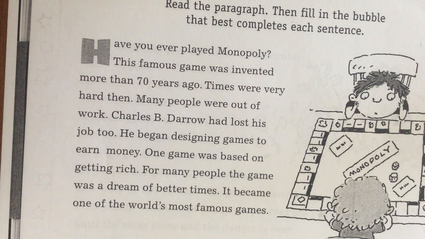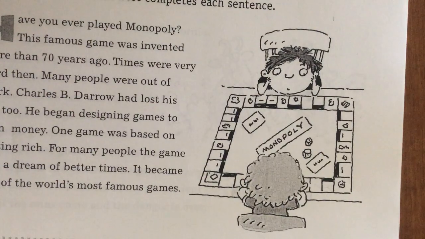One game was based on getting rich. For many people, the game was a dream of better times. It became one of the world's most famous games. Okay, and there's the picture of Monopoly, cute little cartoon picture.